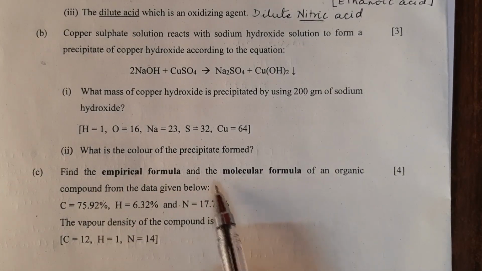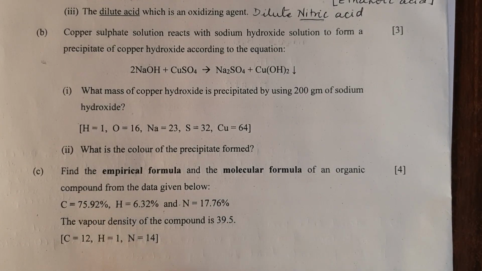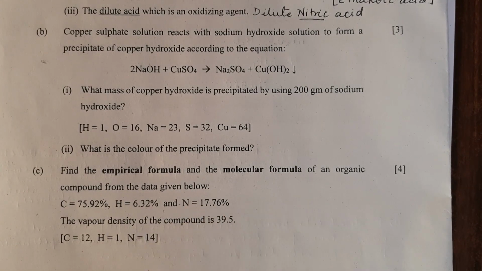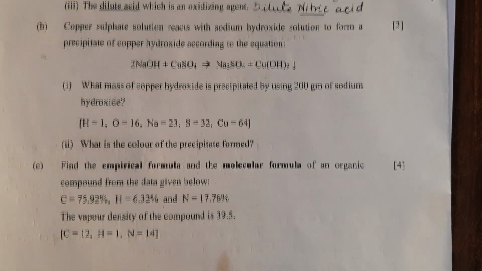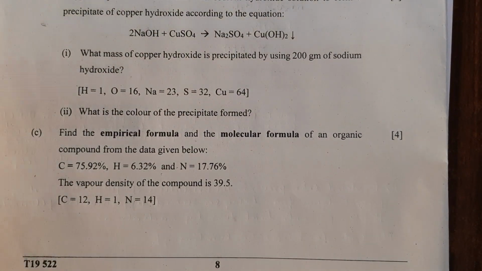Find the empirical formula and the molecular formula of an organic compound from the data given below. C is given this percentage, H is given as this percentage, and N is given as this percentage. Vapor density is given as 39.5, and the atomic masses are given. So we will write all this on the paper, make the columns, and we'll solve it.